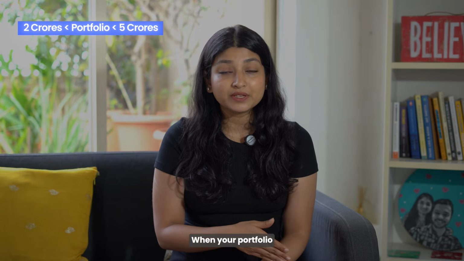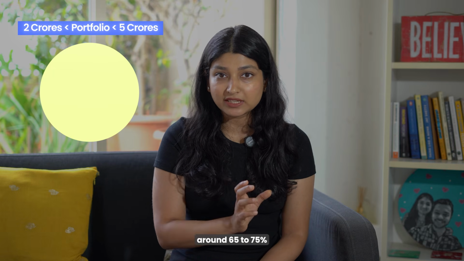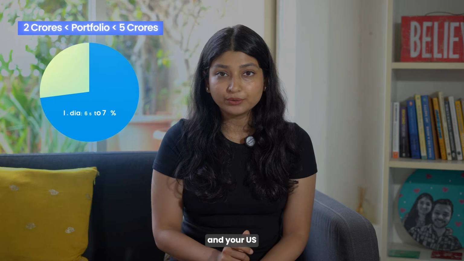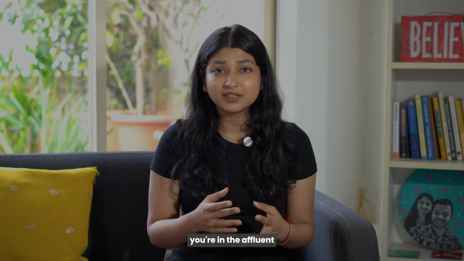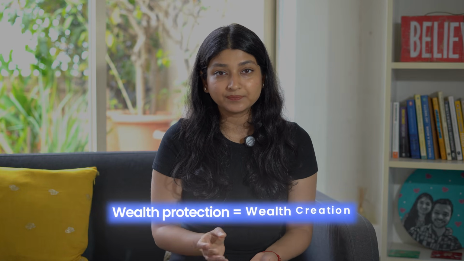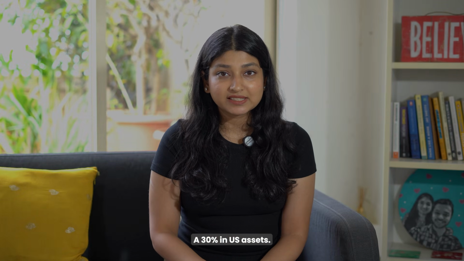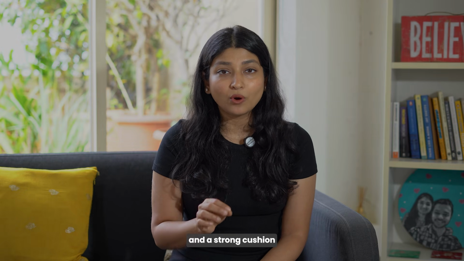When your portfolio is between 2 to 5 crores, your India portion should be around 65 to 75% and your US should be 25 to 35%. At this stage, you're in the affluent and HNI category. Wealth protection becomes as important as wealth creation. A 30% in US assets gives you substantial currency diversification and a strong cushion to protect when India markets correct.